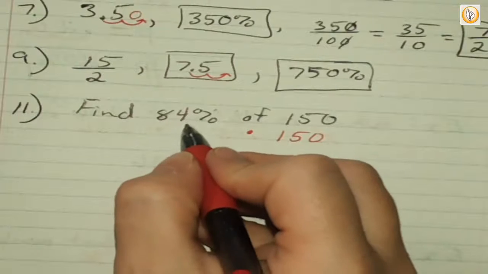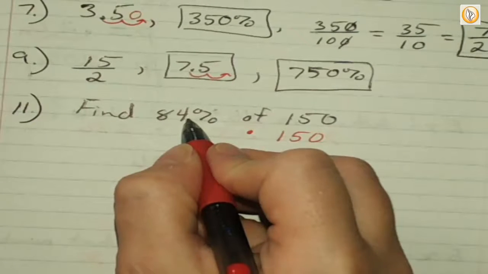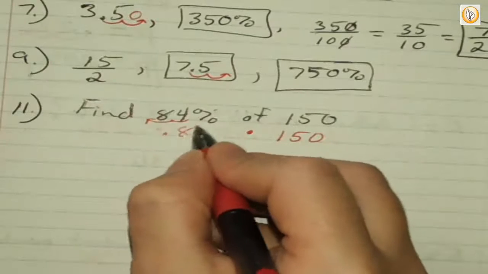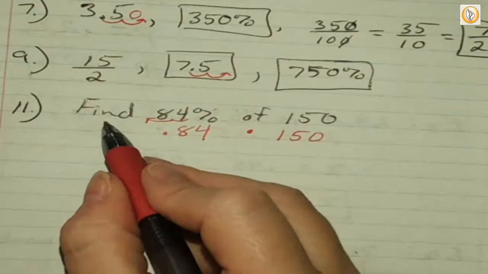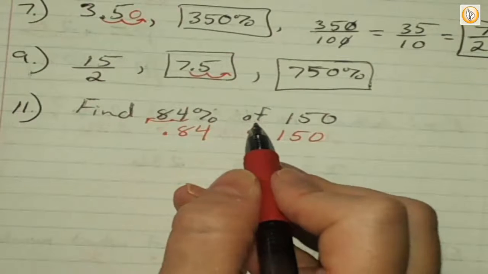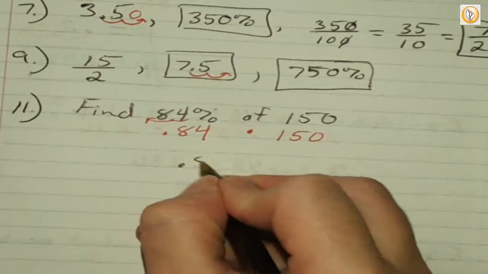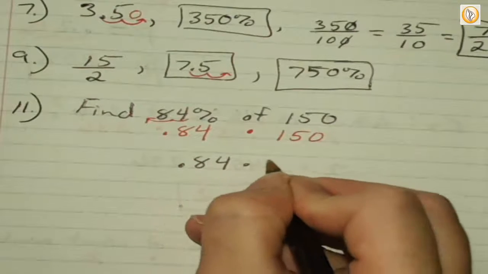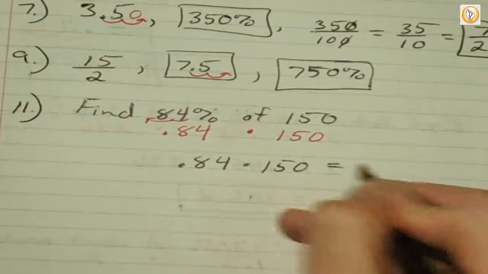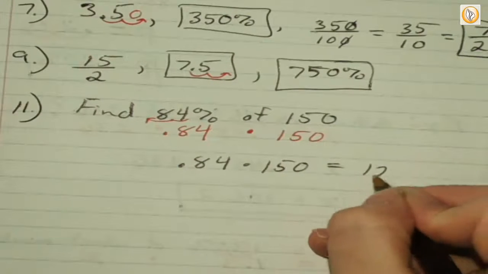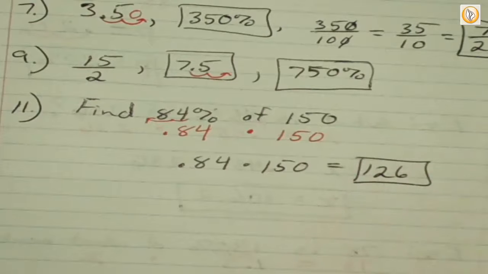Yep, how do I do that? 2 places to the left. So I get 0.84. And all it said is find 84% of 150. So now all I do is multiply. 0.84 times 150. So to save on time, I'll just tell you, it's 126.